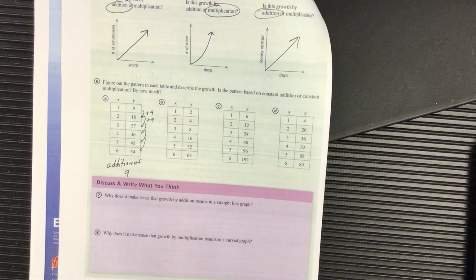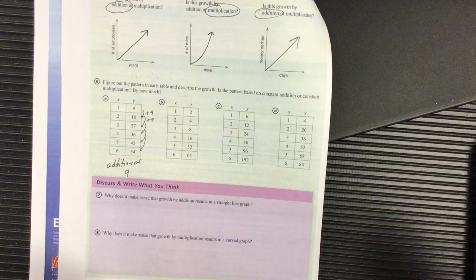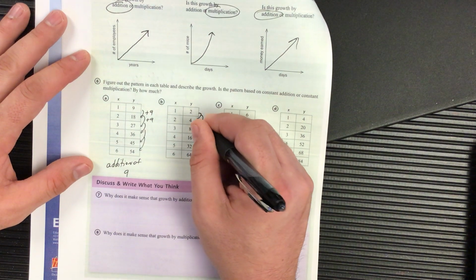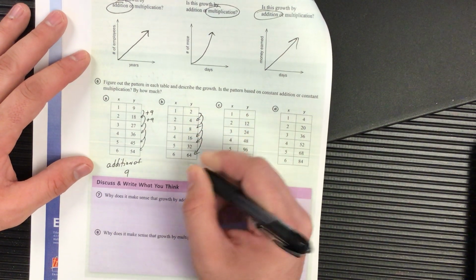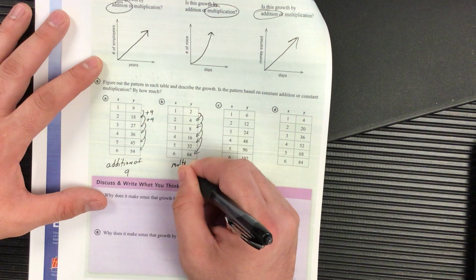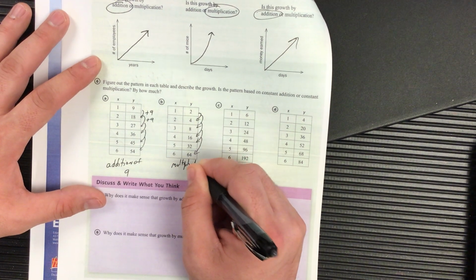All right, Devin, you got B? Yes. What is it? Multiply by 2. Yeah, times 2, times 2, times 2, times 2, times 2. Multiplication by 2.